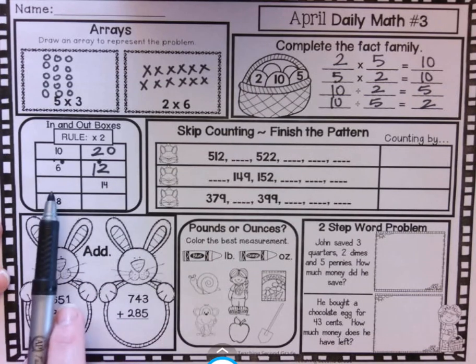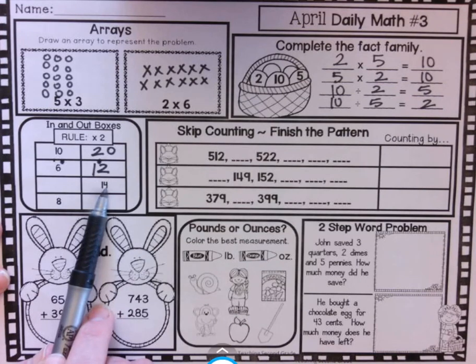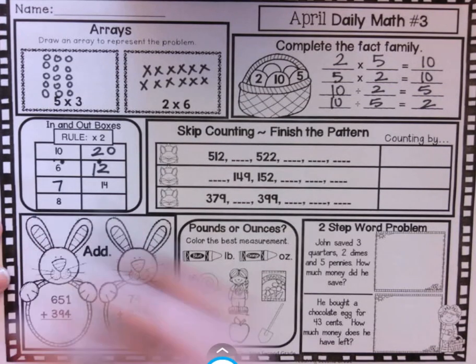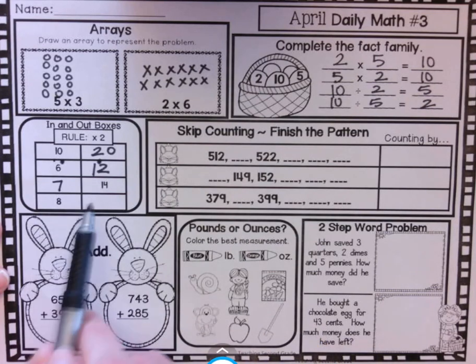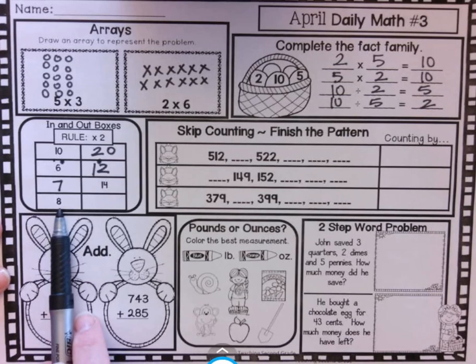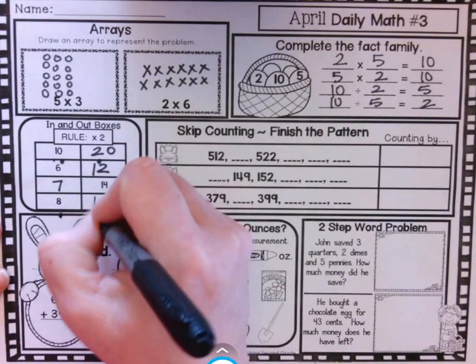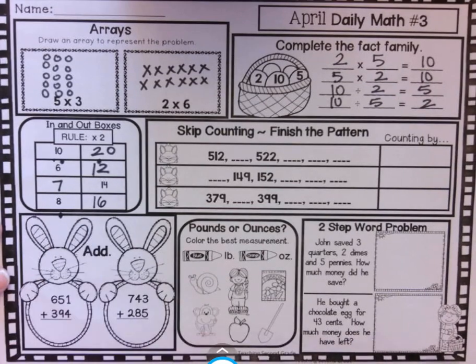So what plus itself, like a double plus, equals 14? It's going to be 7. 7 times 2 equals 14, or 7 plus 7 equals 14. 8 times 2 is 16. 2 groups of 8 is equal to 16.